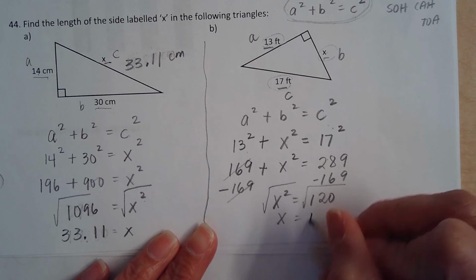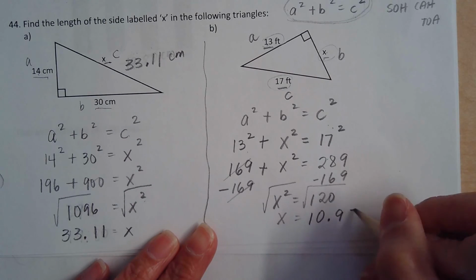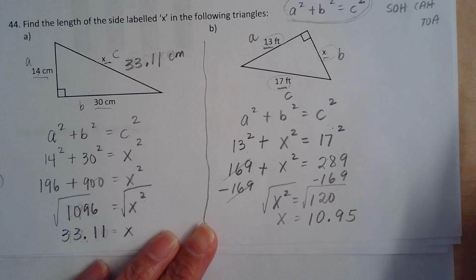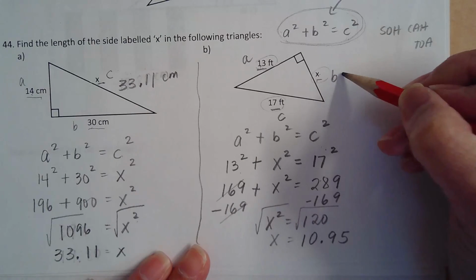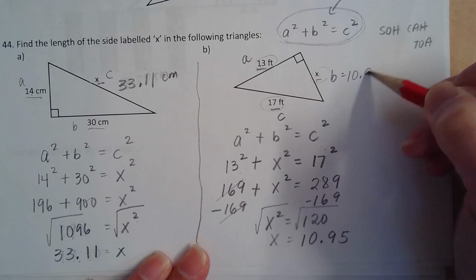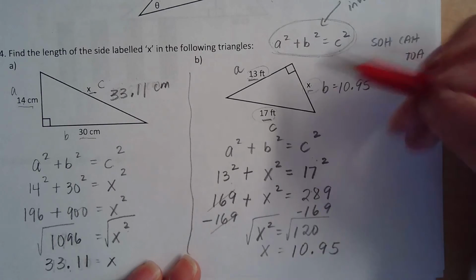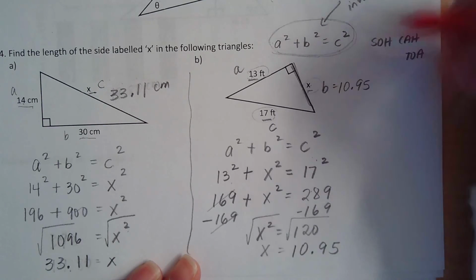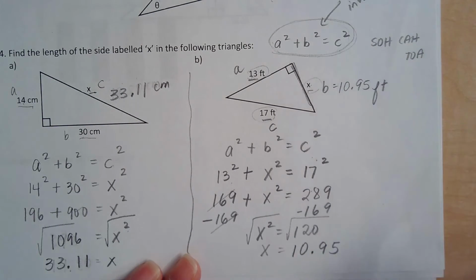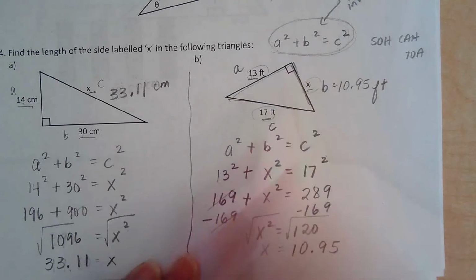That is 10.95. And the unit there, so this part here is 10.95. Because this is a side, that's gonna be feet, right? Because sides are in feet. Good?